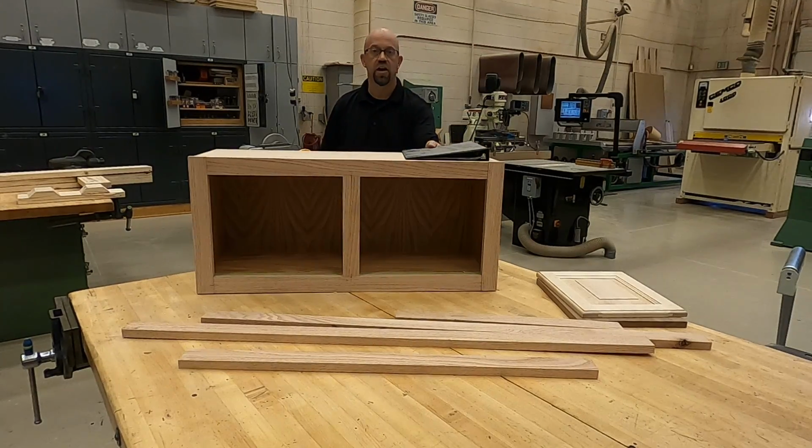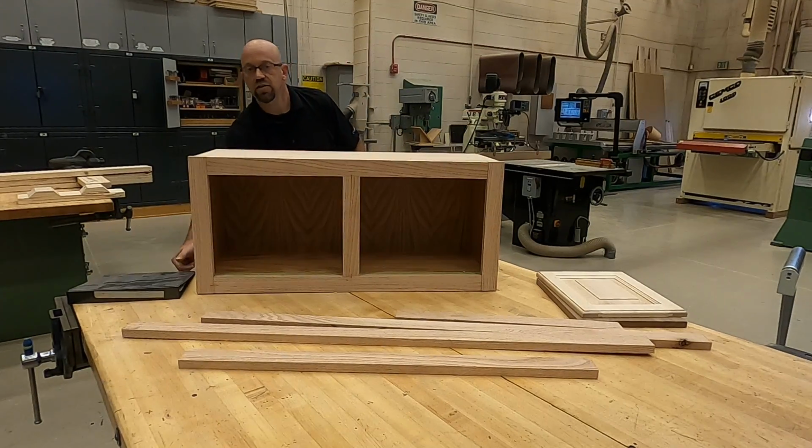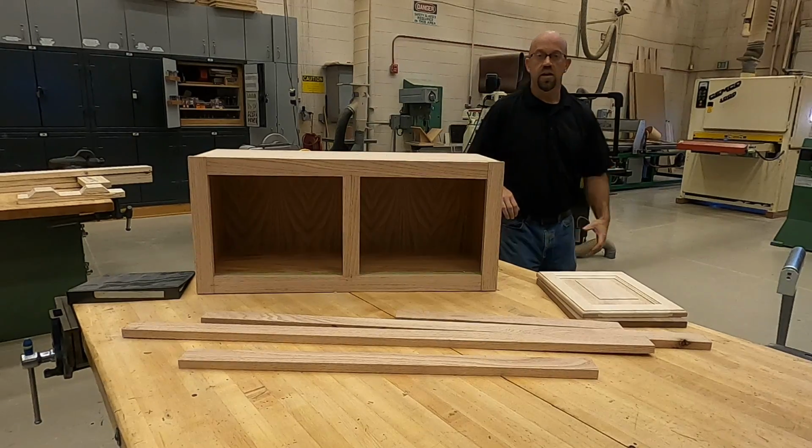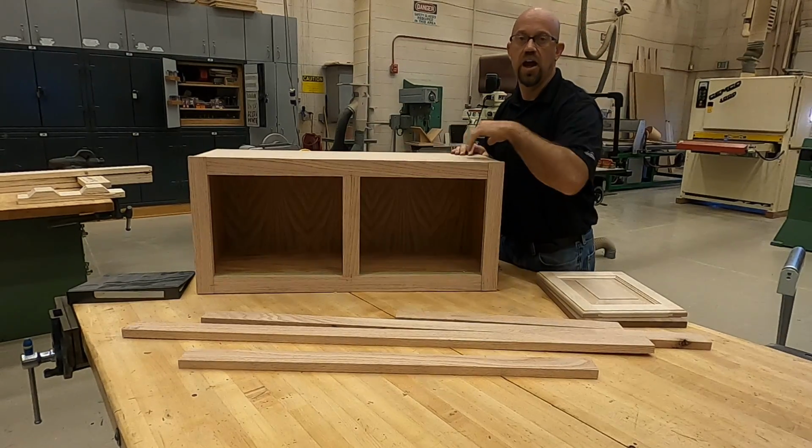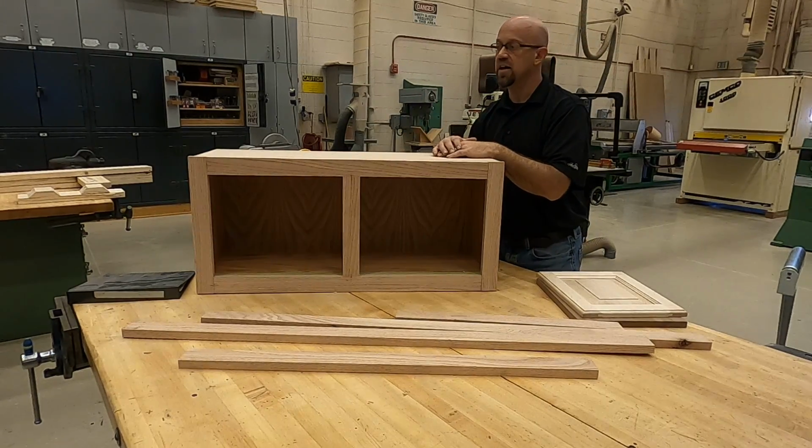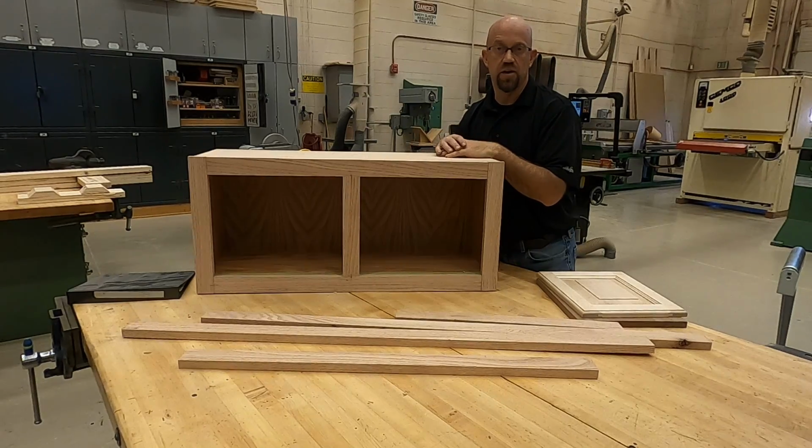Hi, Mr. C here, and last time we saw each other, we were talking about applying the face frame onto the cabinet. Well, our next step in this process is going ahead and building the doors out.